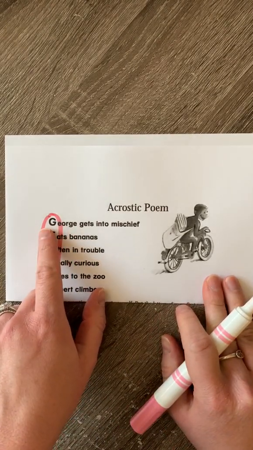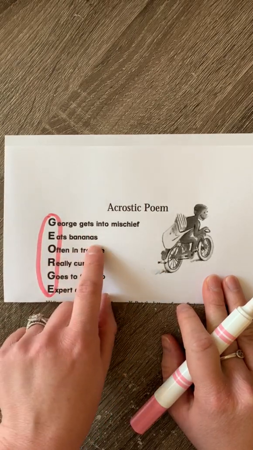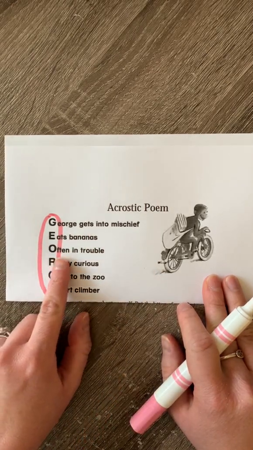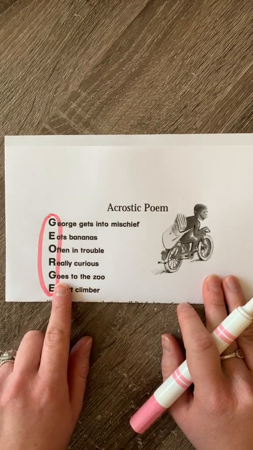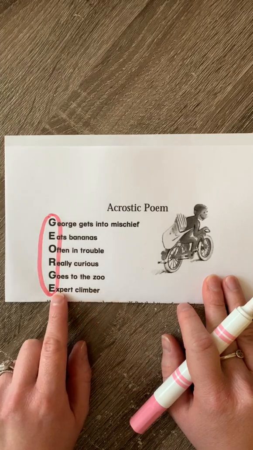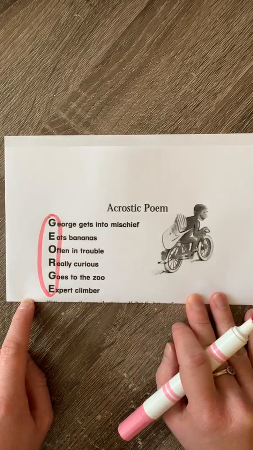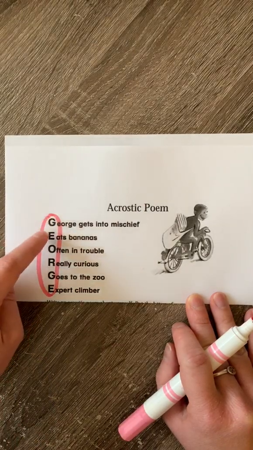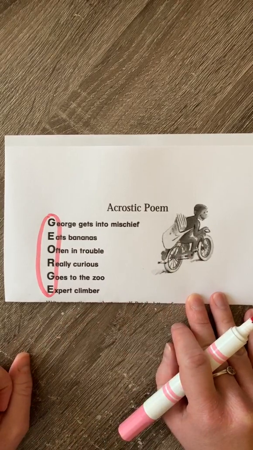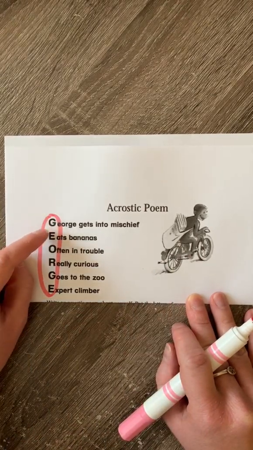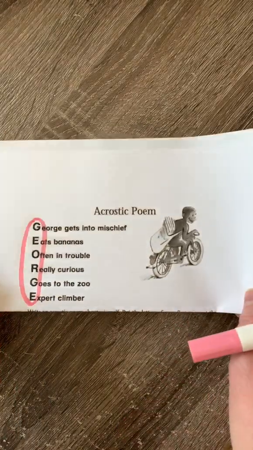George, starting with the letter G, gets into mischief, eats bananas, often in trouble, really curious, goes to the zoo, expert climber. I noticed that the person who wrote this poem about Curious George used each line to describe something about the character George. And each line starts with one letter of George's name. Pretty cool. Let's take a look at some other acrostic poems.